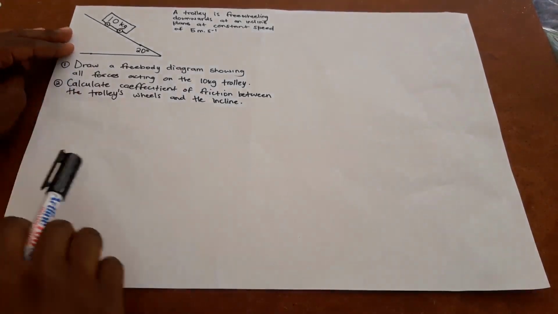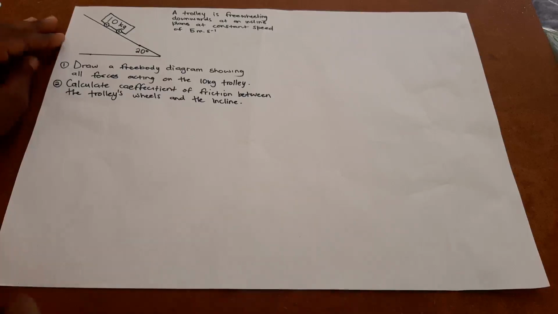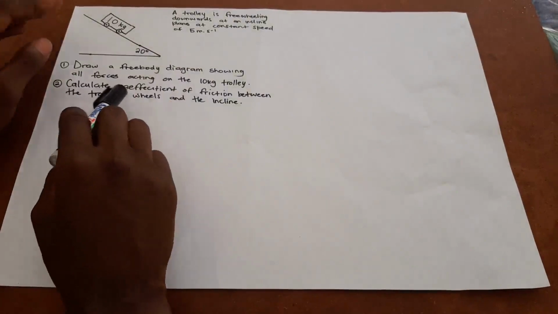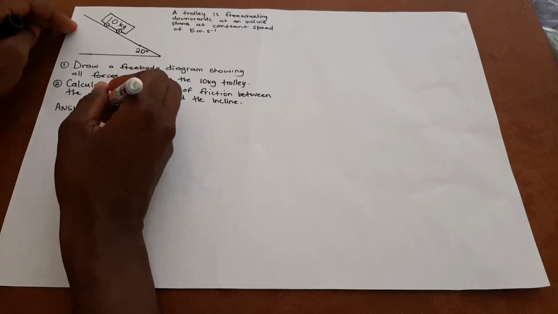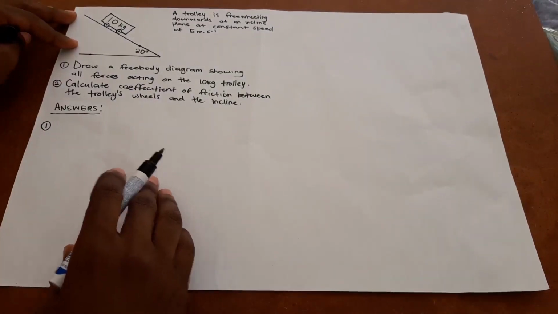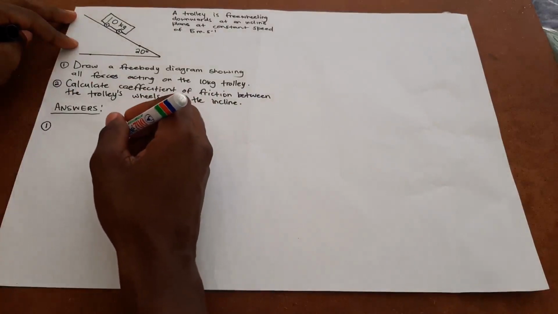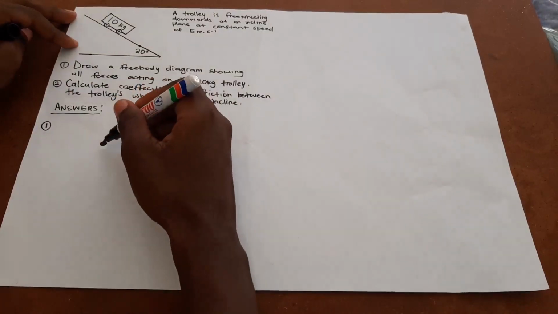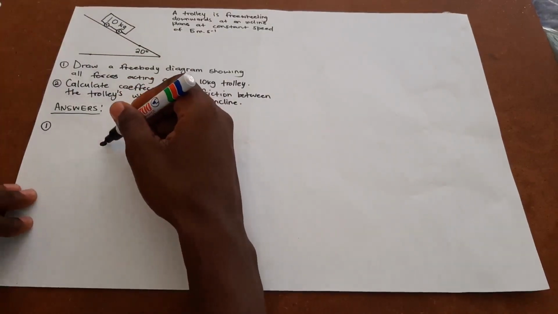But now let's start with answering our number 1. Question 1 says, draw a free body diagram showing all forces acting on the 10 kg trolley. Let's draw all the forces. So these are our answers for number 1. So let's draw the free body diagram.